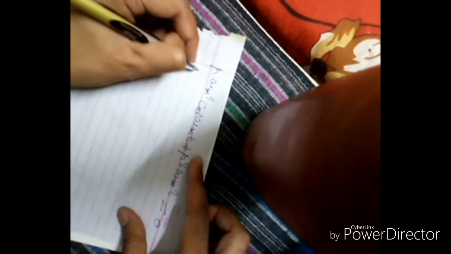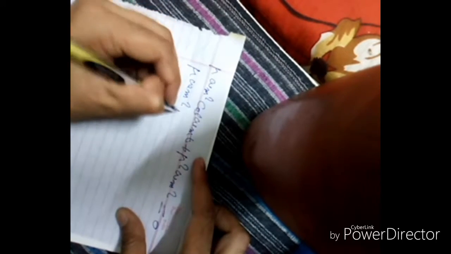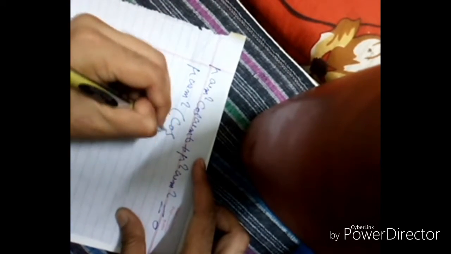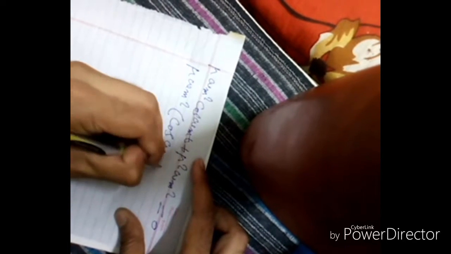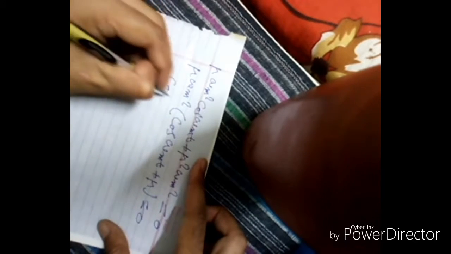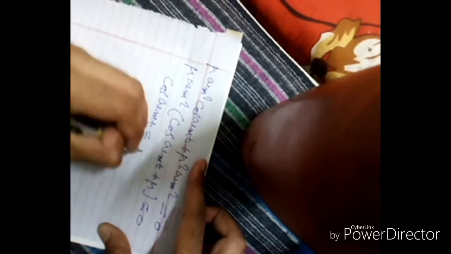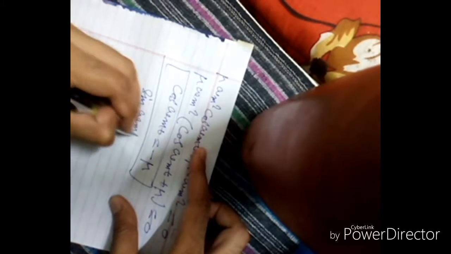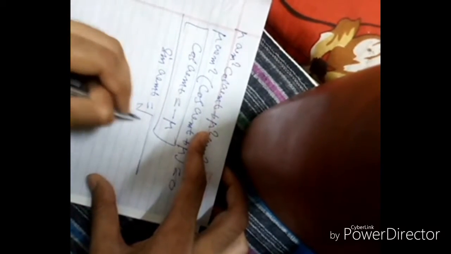Now here take μ ω_m² common: cos ω_m t plus μ is equal to 0. So cos ω_m t is equal to minus μ. Therefore here sin ω_m t is equal to the square root of 1 minus μ².